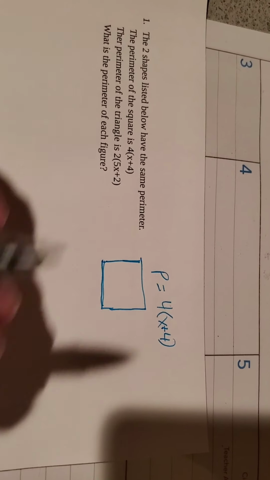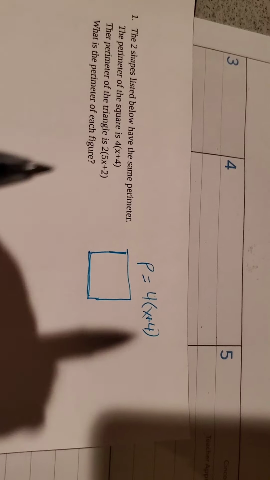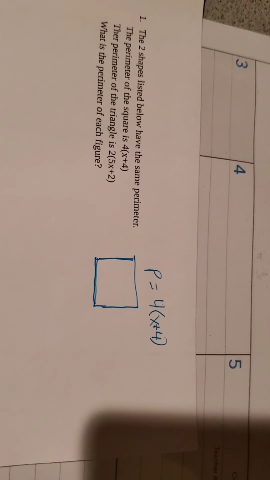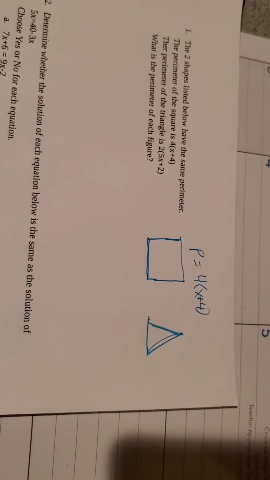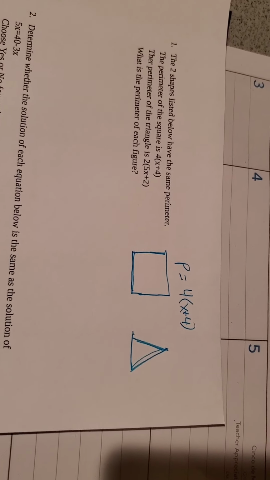I'm not even going to worry about the sides because they didn't say anything about the sides. I'm just drawing the square so I have a visual so I can see what they're talking about. The perimeter of the triangle, so there's a triangle. Doesn't matter what it looks like. It just has to be a triangle. The perimeter of the triangle is 2 times 5x plus 2. So P here would equal 2 times 5x plus 2.